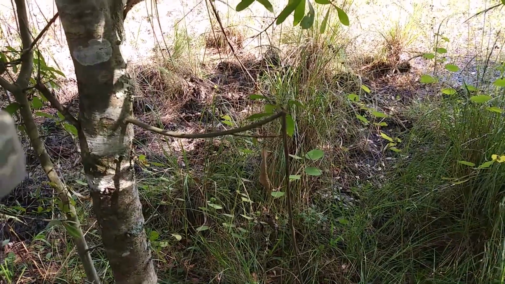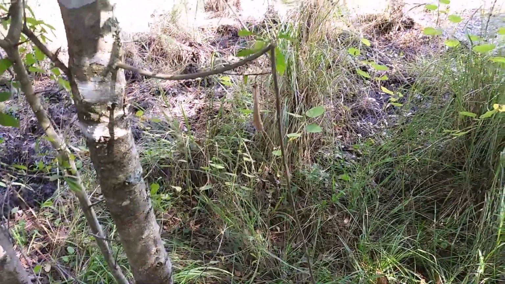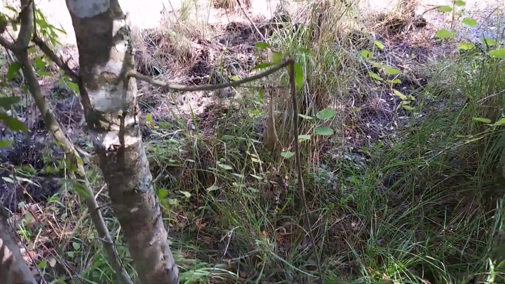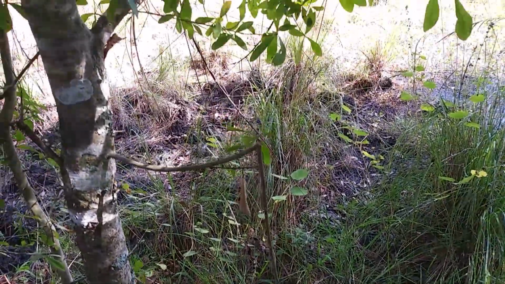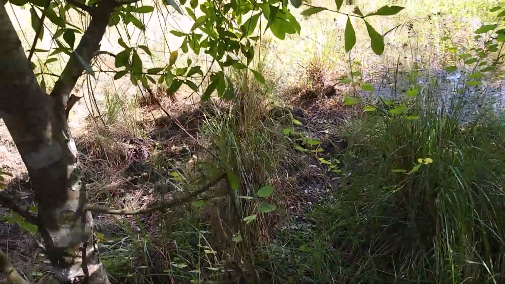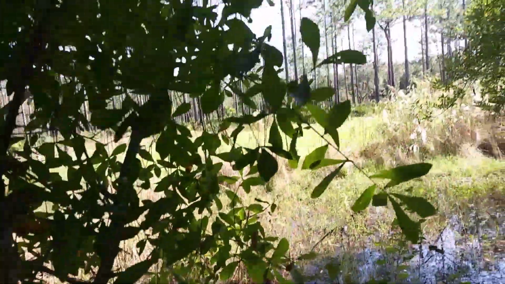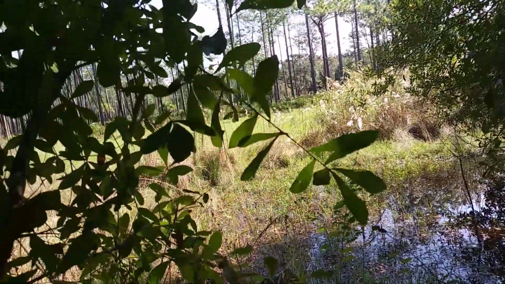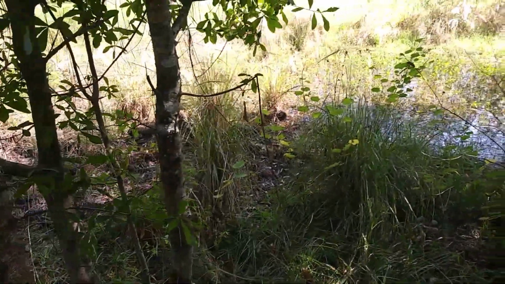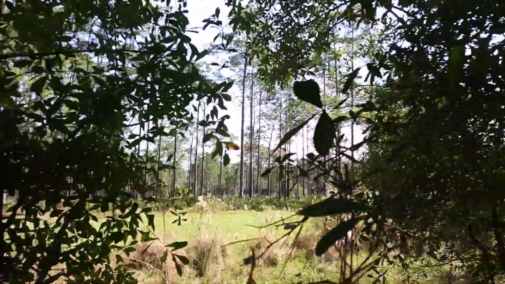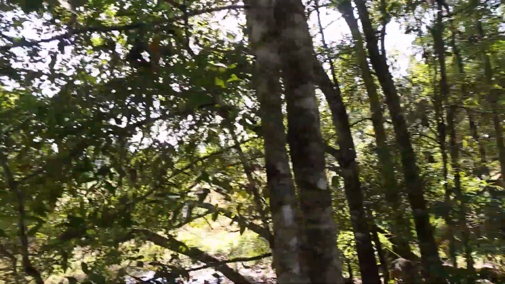Just found something else. Here's a broken branch. So that's not an animal. That's too high. A broken branch, and then there's hairs hanging up here from at least 6 foot high.